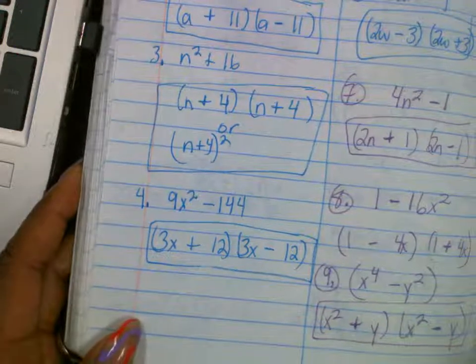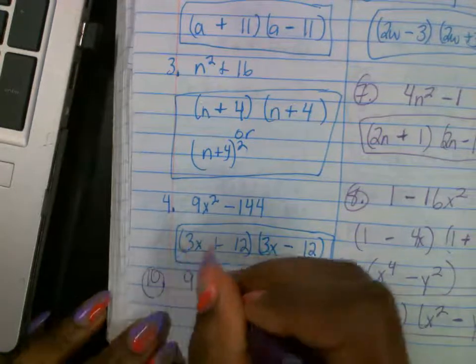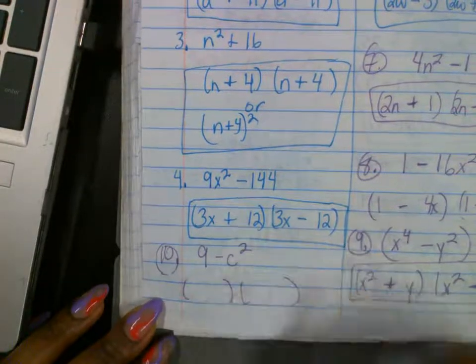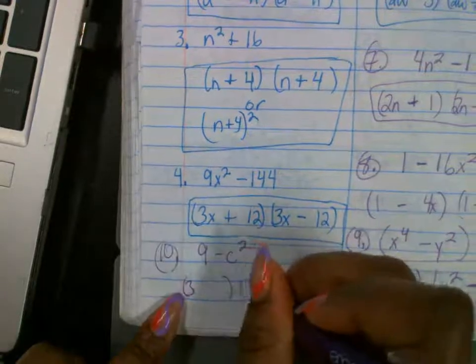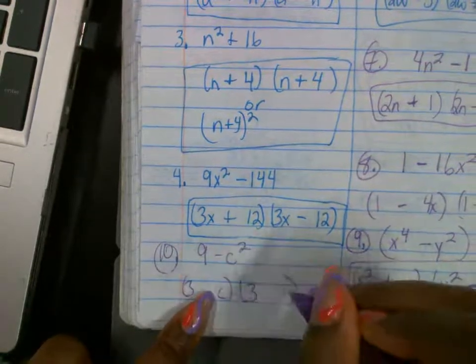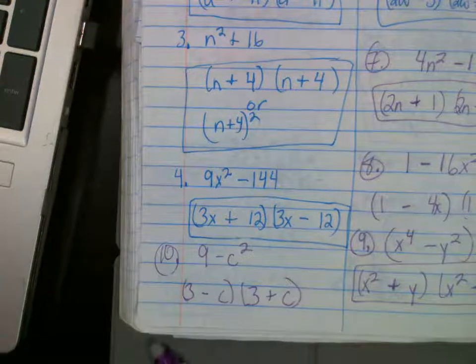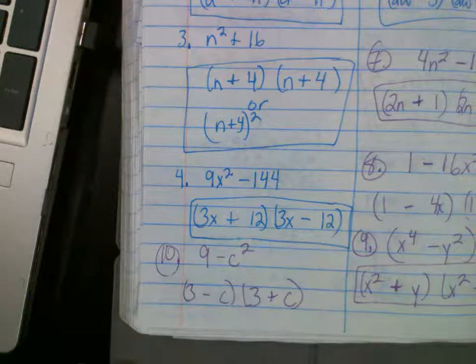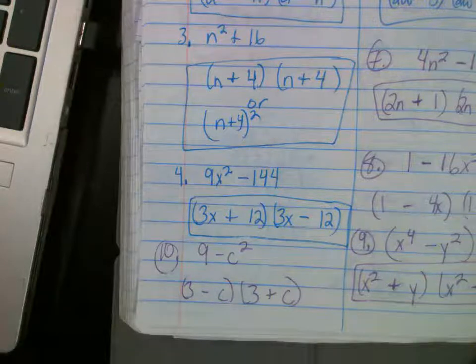Anybody lost? I'm going to squeeze 10 in here. 9 minus c to the 2nd. What's the square root of 9? 3. What's the square root of c squared? C. One is minus and one is plus. Any questions about that? Anybody lost? Are we good? Okay, how we feel about that? Yay, nay, maybe? Okay. All right, I want you to do 11.